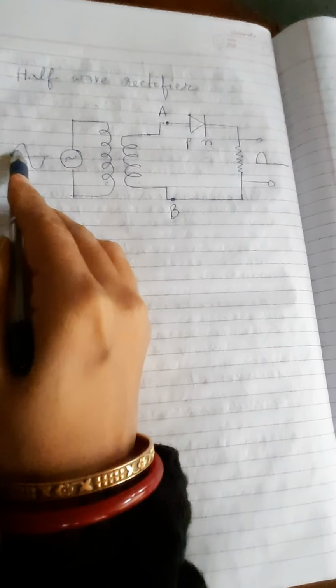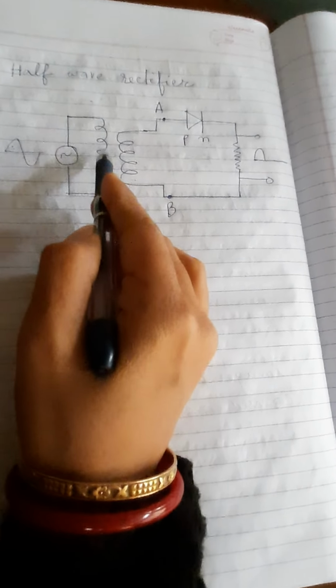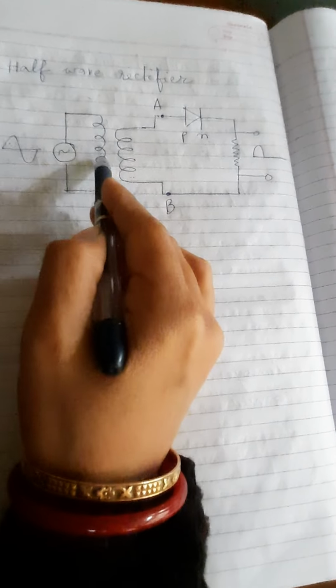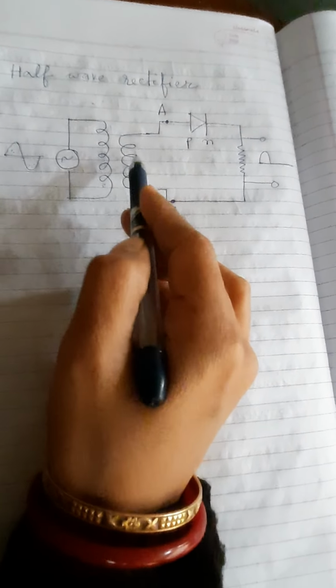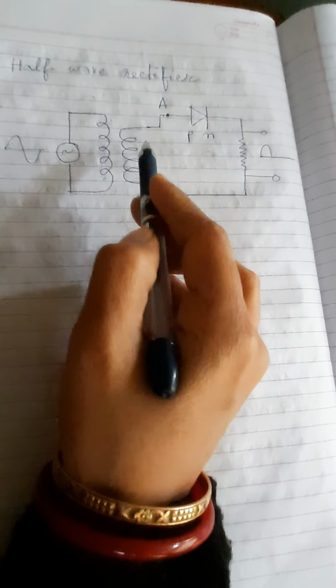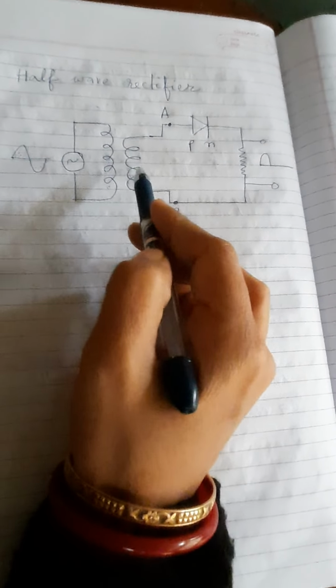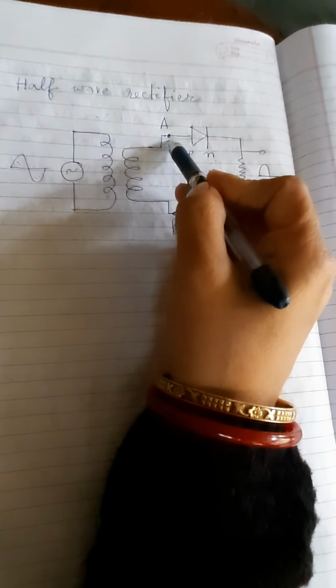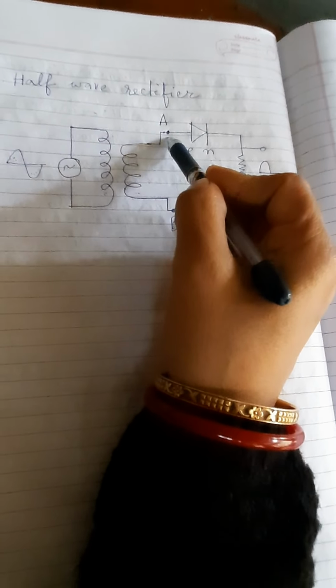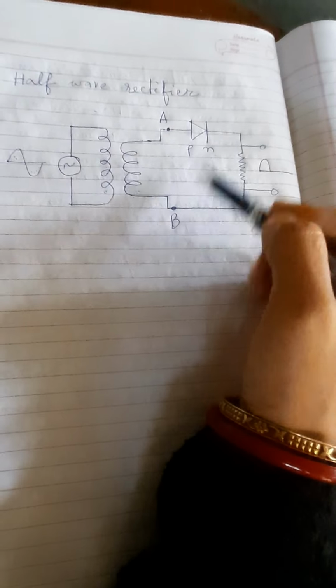I repeat it once again. For the positive half cycle, the change of magnetic flux takes place. Due to the change in magnetic flux, mutual induction takes place. Due to mutual induction, induced current flows in the secondary, and A acts as positive, B as negative.